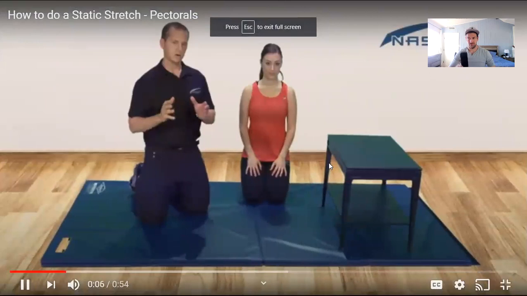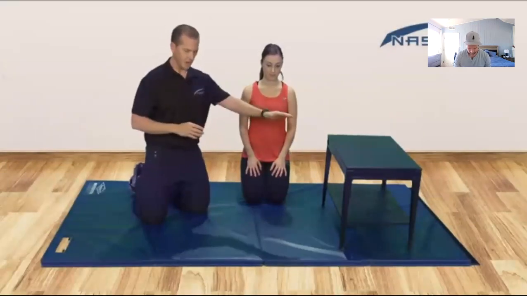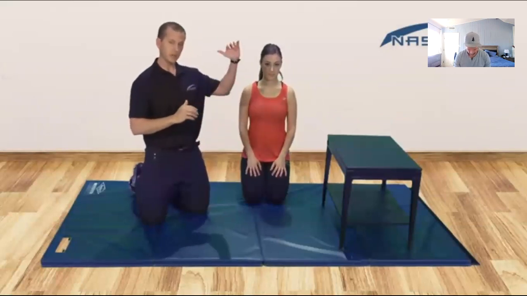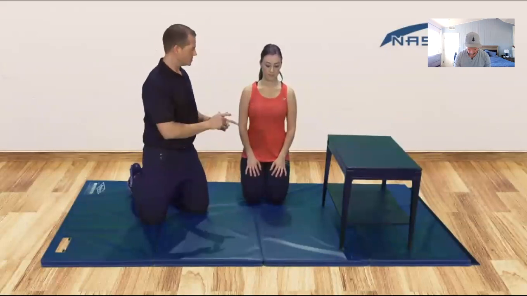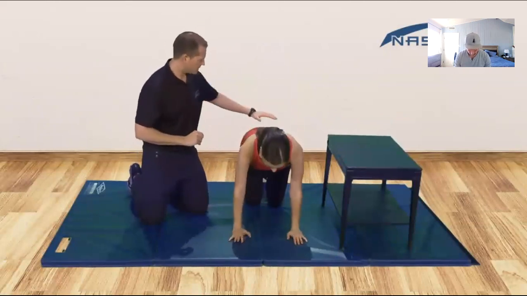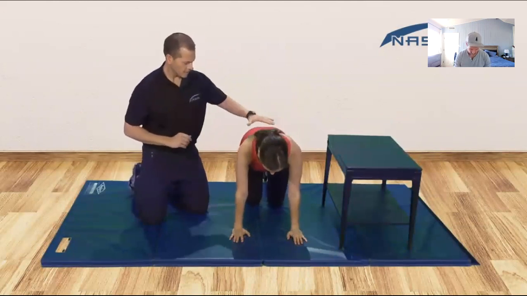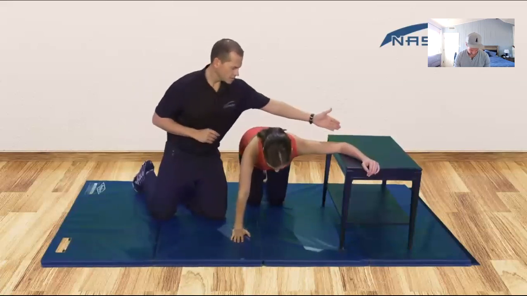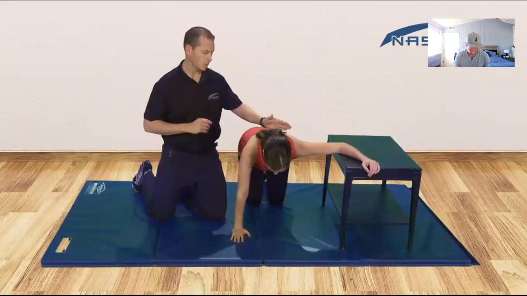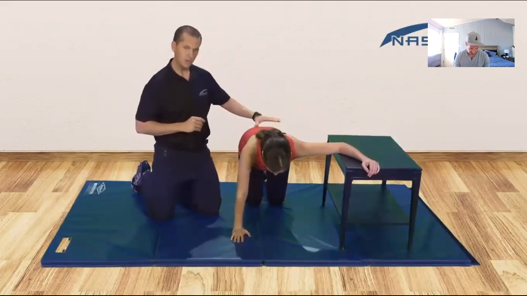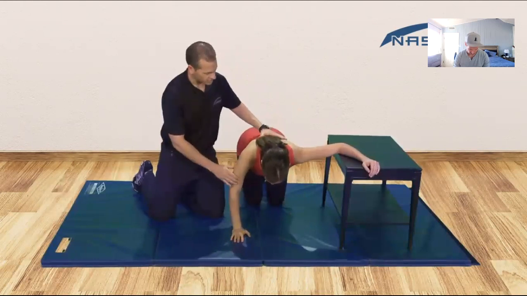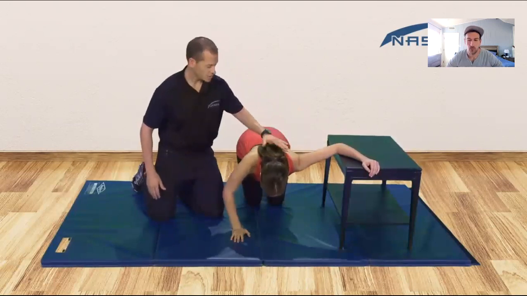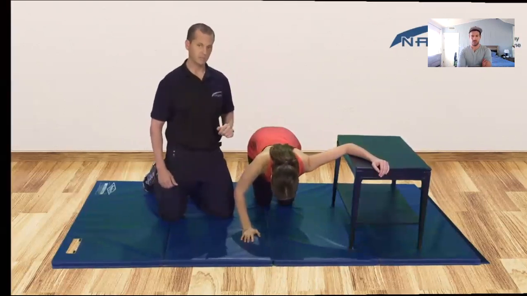For our static pec stretch, you may want to find an object such as a box, a plyo box, a stability ball, or maybe even standing up against a wall to perform this stretch. To begin, let's come into a quadruped position. The knees are going to be positioned underneath the hips. The hands are underneath the shoulders. Now take the arm to be stretched and place it up on your box. The elbow is going to be approximately the same height as the shoulder. Be sure you maintain a neutral position of the spine and slowly lower yourself down until you feel the first point of tension here in the chest on the arm being stretched. Hold that position for 30 seconds.